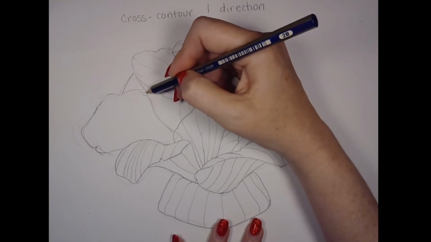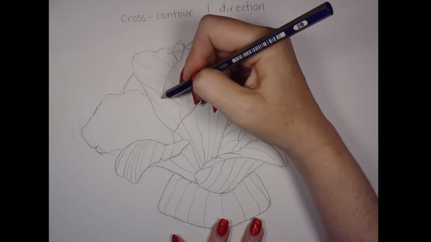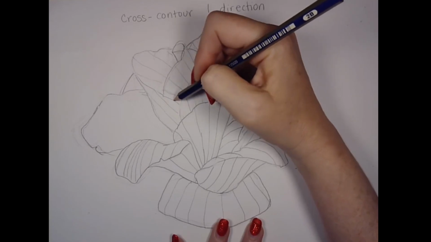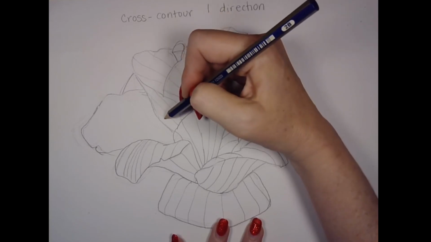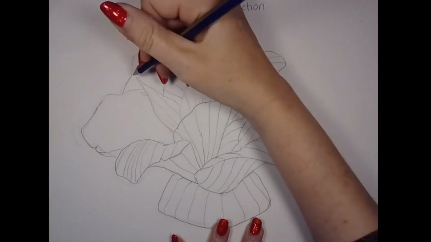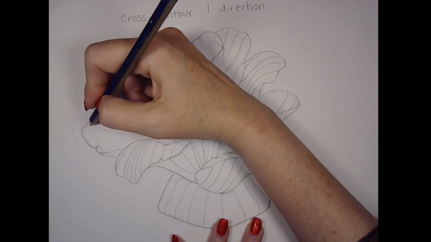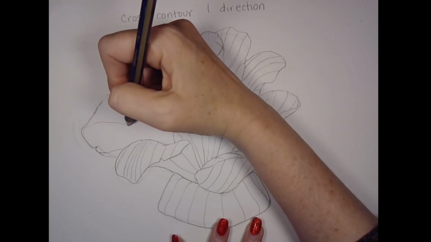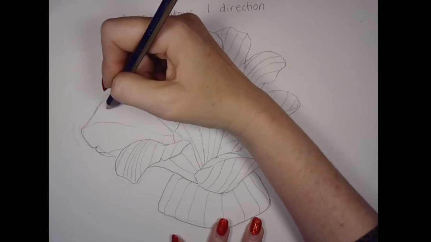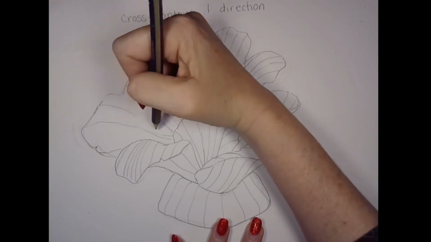And I'm going to do another direction on top of this. So you can do cross contour in one direction or two directions or more. Mostly I see one and two directions. So these lines are coming down. And they're curving.